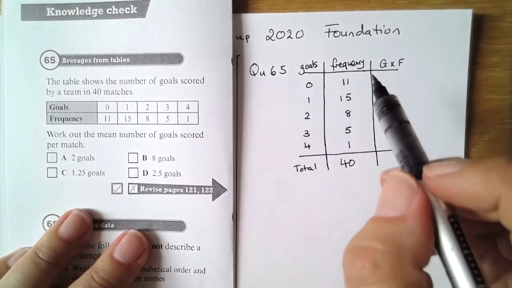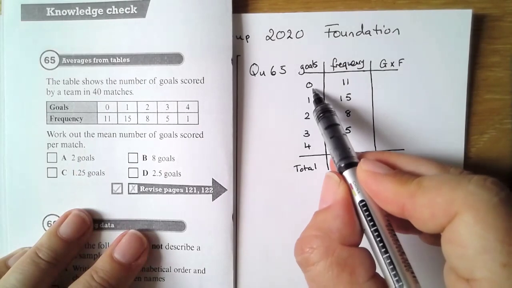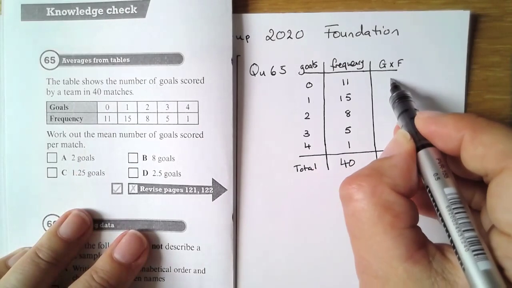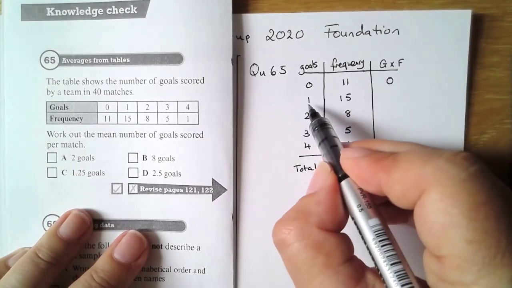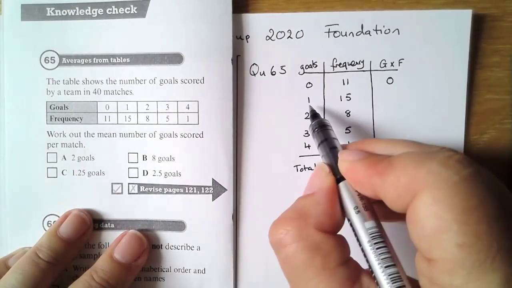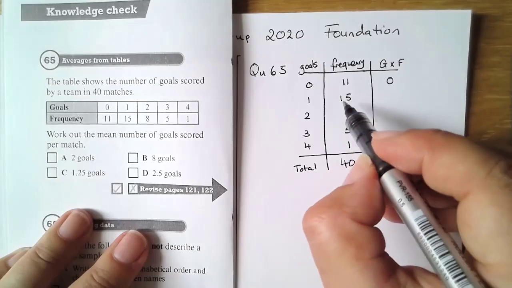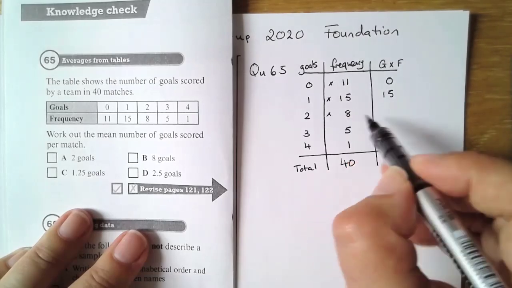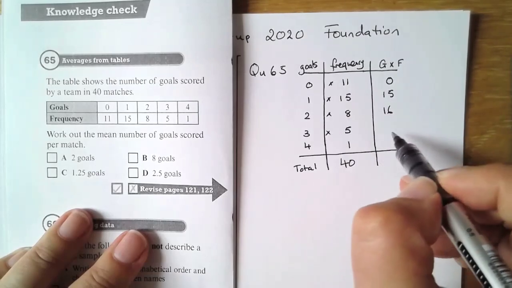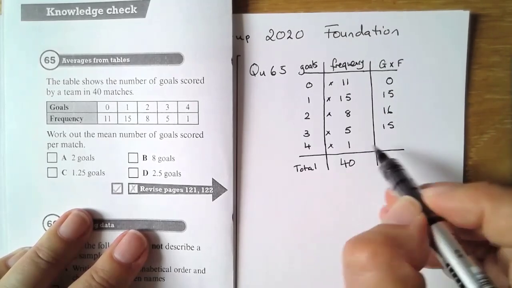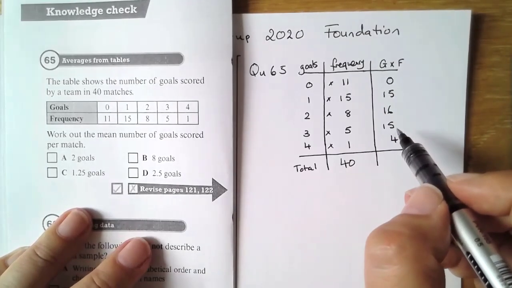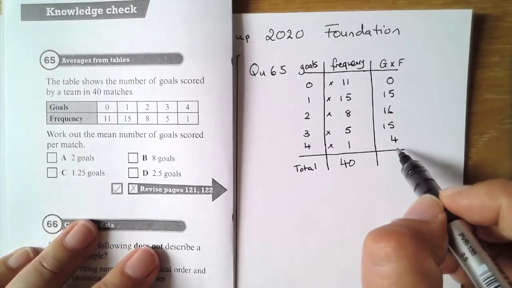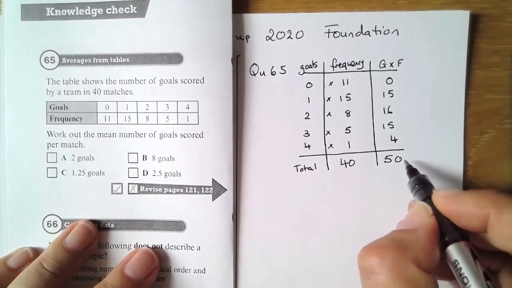What we're going to do is work out how many goals were scored in total. In these 11 games, 0 goals were scored, so it becomes 0 multiplied by 11, which is just 0. In 15 games, 1 goal was scored, and therefore we can do 15 multiplied by 1, which gives us 15. 16, 15, and 4. This might well be on a non-calculator, I think. It could be. We're going to add these together. Adding these together gives us 50.